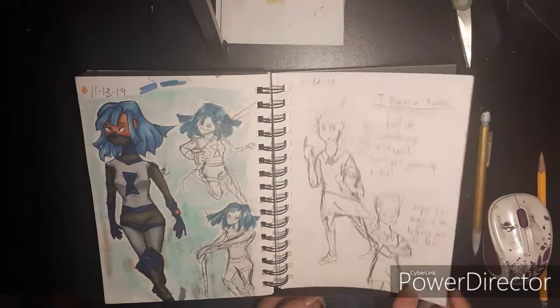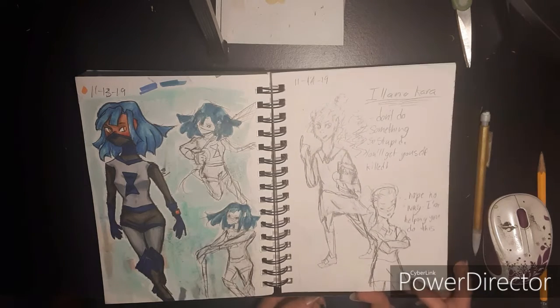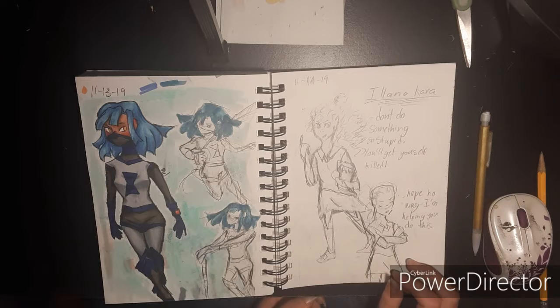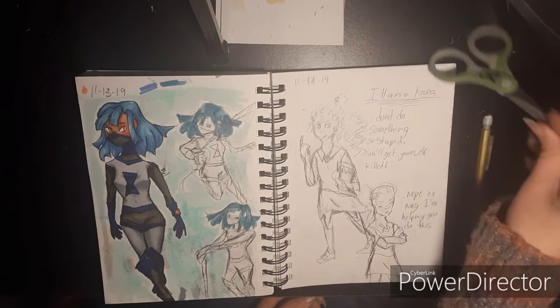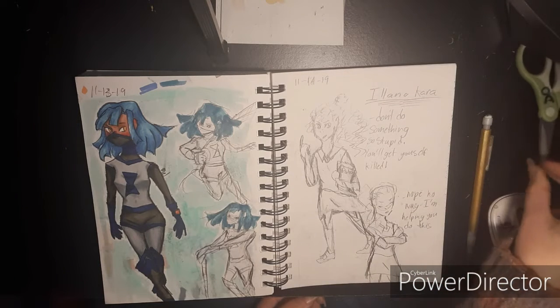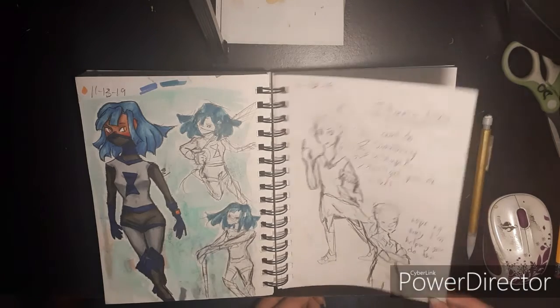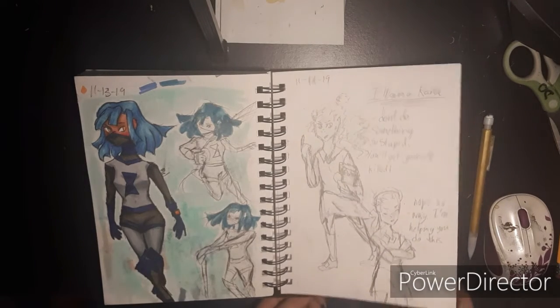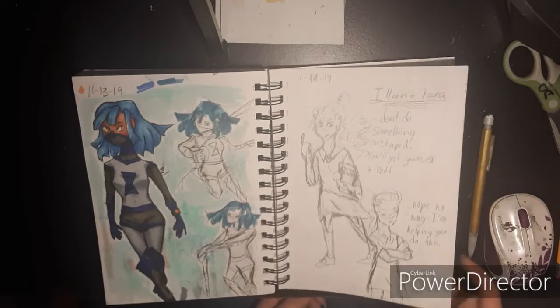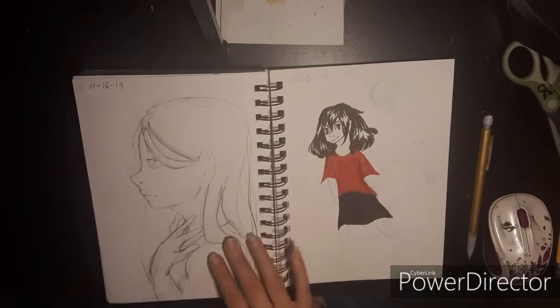And this is Alana from Magic Academy, which is basically Harry Potter, but with elemental magic instead. Basically, she's like the Hermione character where she's just like, no, you're gonna get yourself killed, no.